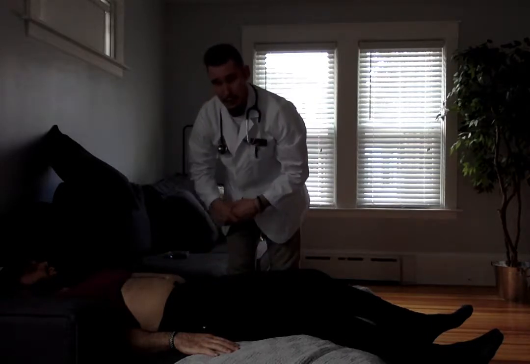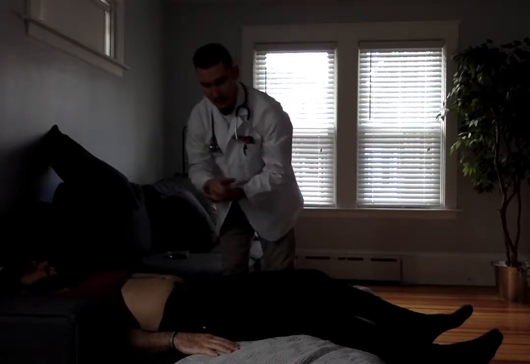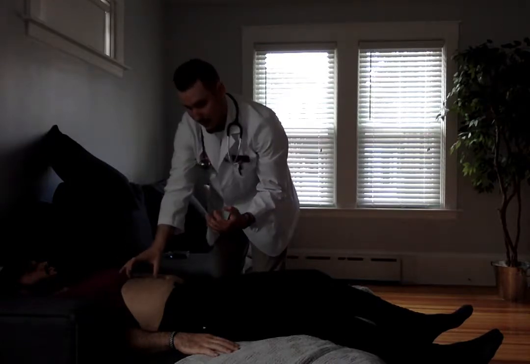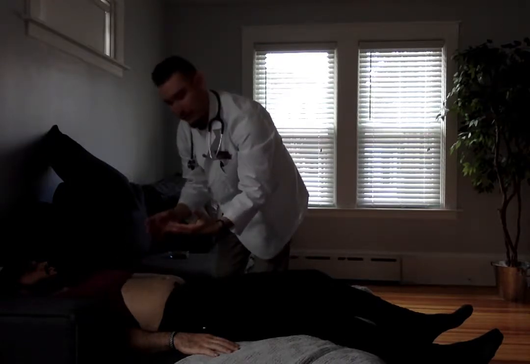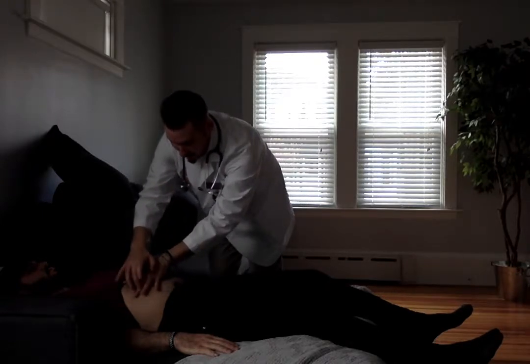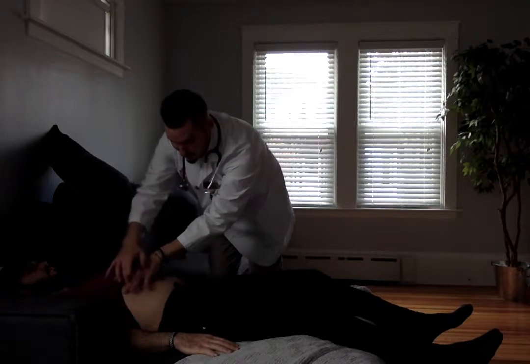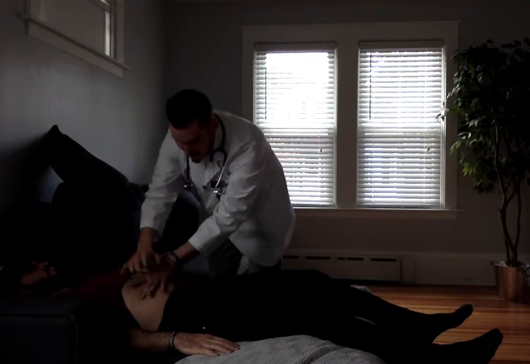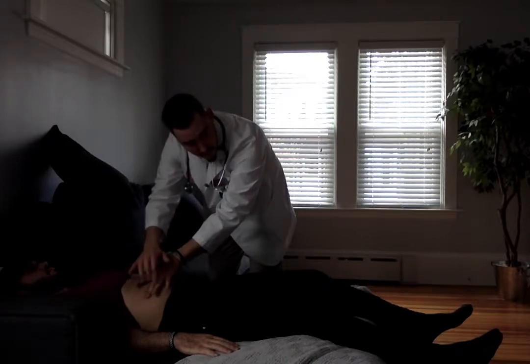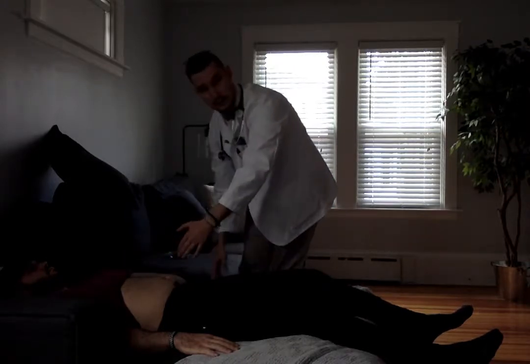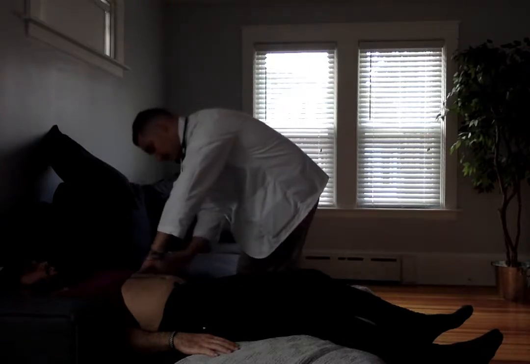Okay, so next I will be percussing the liver, and I will be doing that at the MCL line, and that's how I would measure where the liver is. So right over here. So as you can notice, you should be hearing some tympany here, and then some dullness. Okay, and then next I will be percussing the spleen, which is on the left side here.